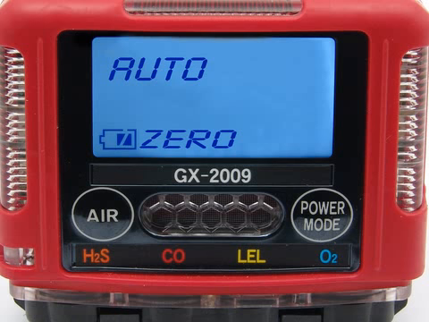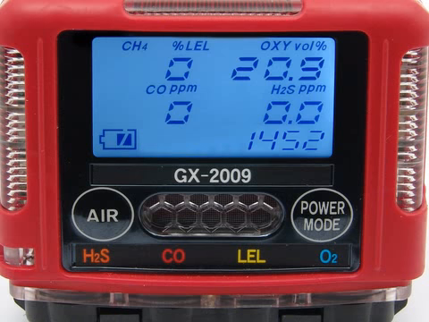If the Auto Zero adjustment function is turned on, the GX-2009 will automatically perform a fresh air adjustment at the end of the startup sequence. Make sure that you are in a known fresh air environment, free of combustible or toxic gases and of normal oxygen content, which is 20.9%. If the fresh air adjustment is successful, the unit will proceed to normal measuring mode.